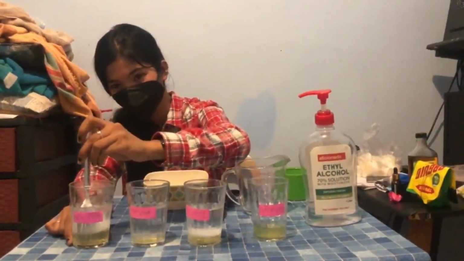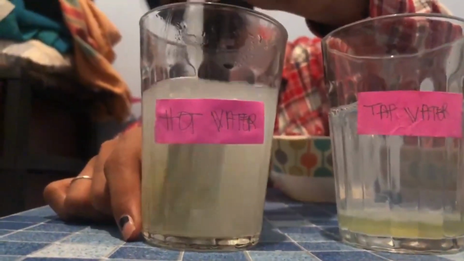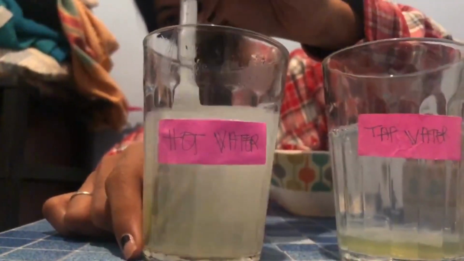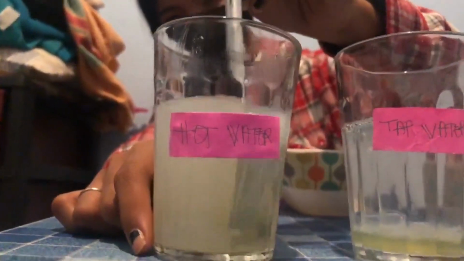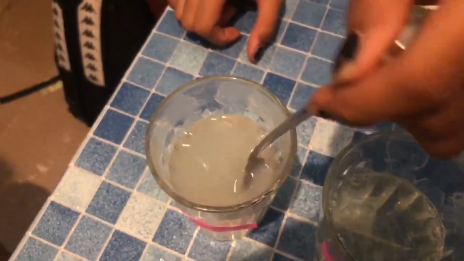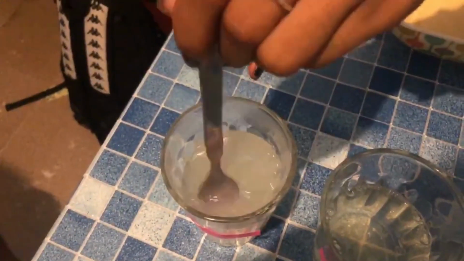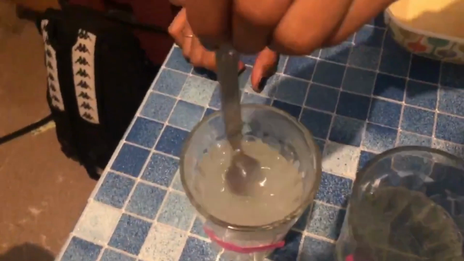So this is the first treatment. As you can see, when we add the raw egg white on the glass container which contained the hot water, if you notice, it gets denatured. When I stirred it for more than 5 minutes, the original color of the egg white turns white, and the gel-like structure of the egg white becomes like a rubber.